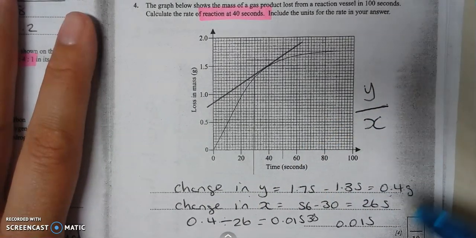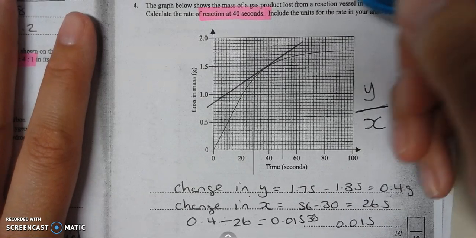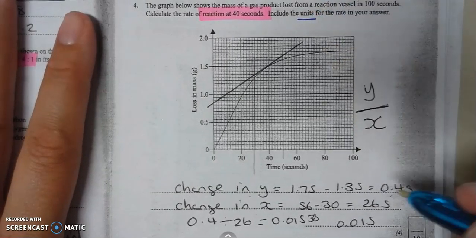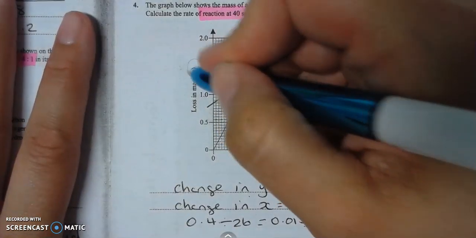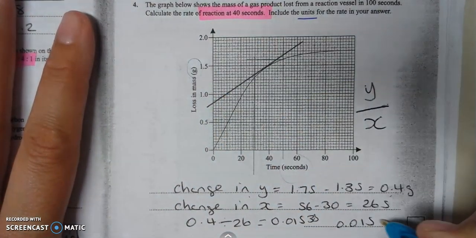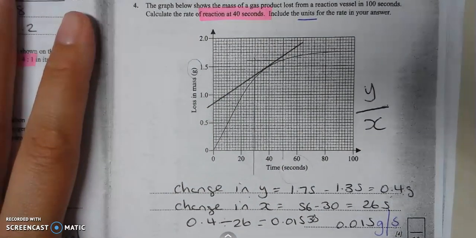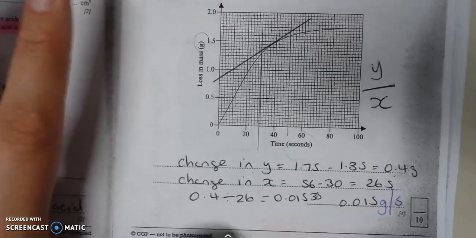But the thing I have missed off here is it also says include the units, and all you do there is just put grams per second, and that is your units, and that will get you your 4th mark.